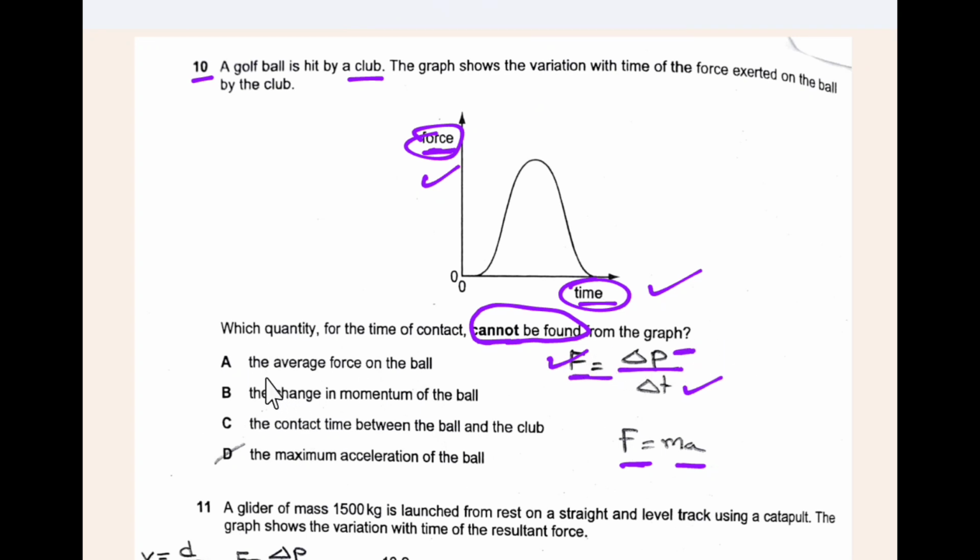Okay, first of all, read the statement. The average force on the ball. So we can actually find the average force on the ball, so this statement is correct. Then change in momentum on the ball. As we know the value of force and the value of time, we can easily calculate the momentum. Then the contact time between the ball and the club. Since we know the value of time, we can easily calculate the contact time.